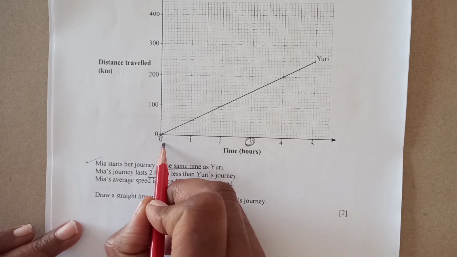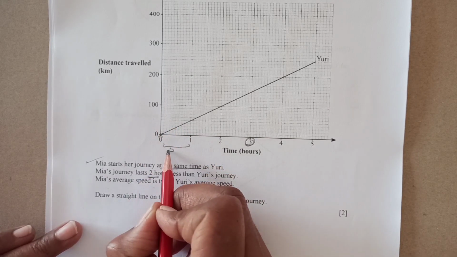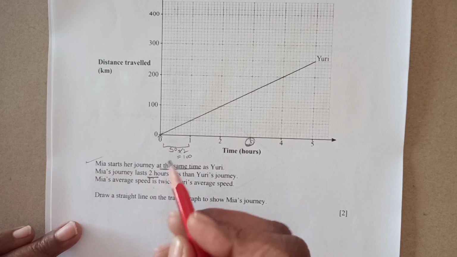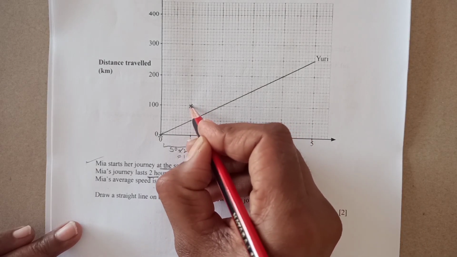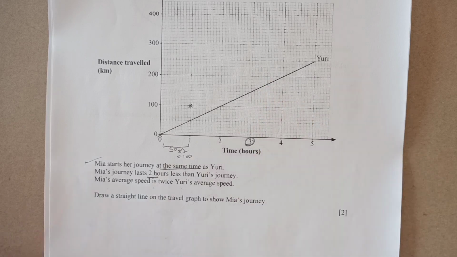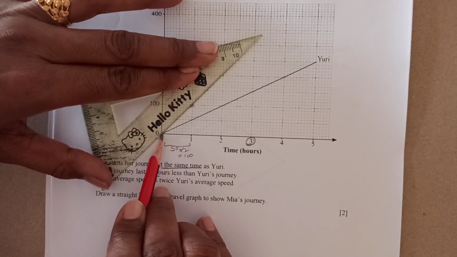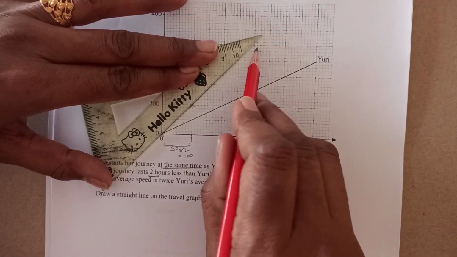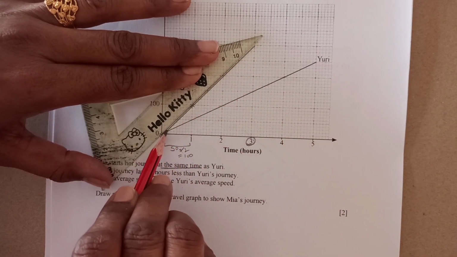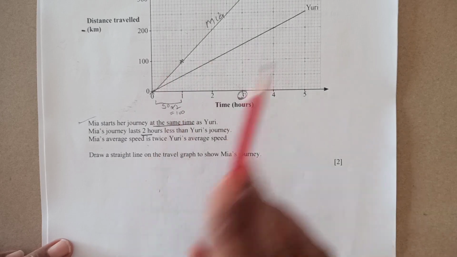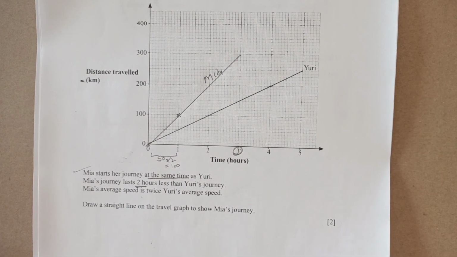Like you can see, in 1 hour Yuri covered how much? 50. So that means times 2, it should be 100 for whom? For Mia. So in 1 hour she should be here, right? Like this, and we know that it should end at 3. So we can just extend this one to end at this. So let's say it goes like this. Okay, so it should end at 3. So our line should be like this. So this is Mia's journey, right? So draw a straight line. So we have done this one. This is a 2 marks question, very simple question. Now let's move to the next one.